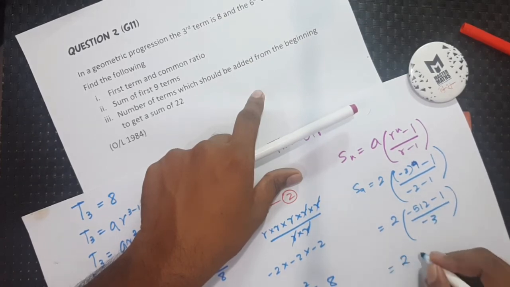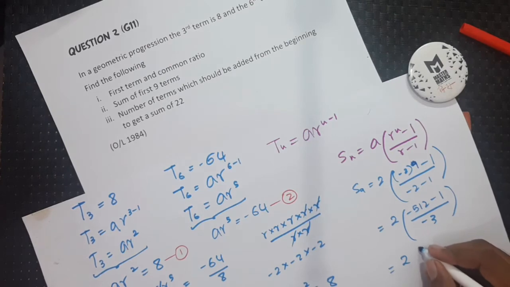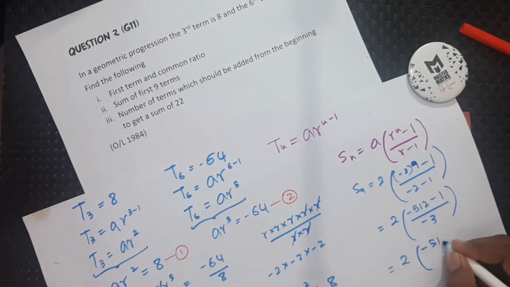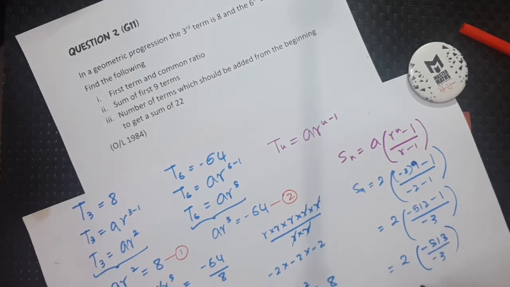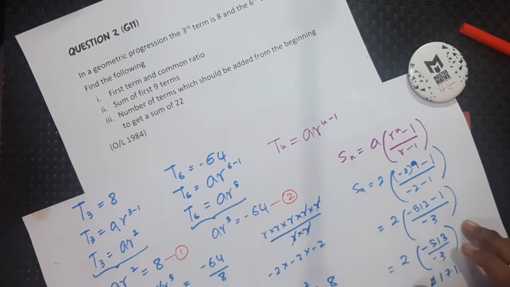So that gives you 2 times minus 513 over minus 3, and 2 times minus divided by minus is plus, so it's a positive number. This would be 2 times 171, that gives you 342. So that is the sum of the first 9 terms of this progression.